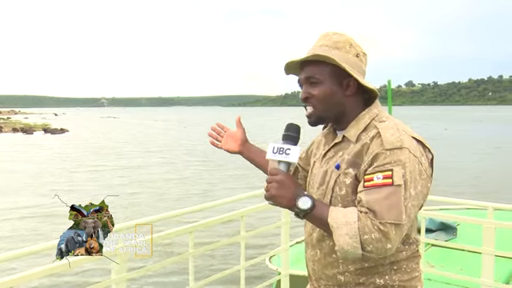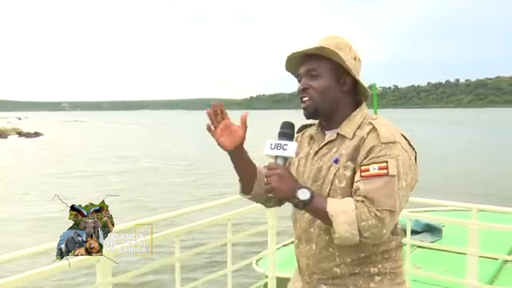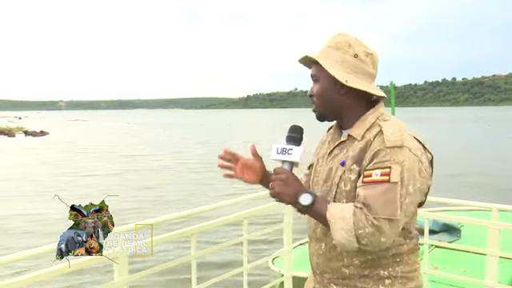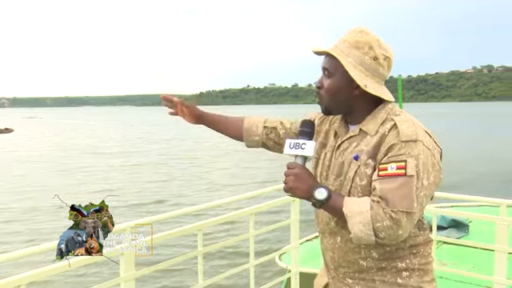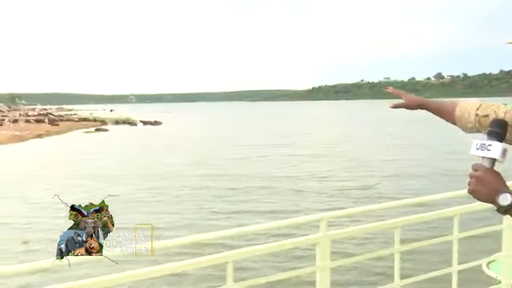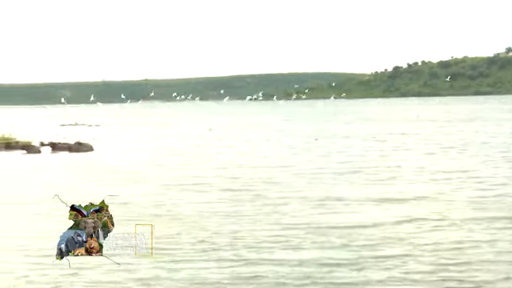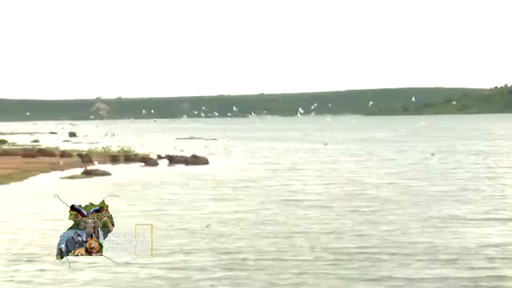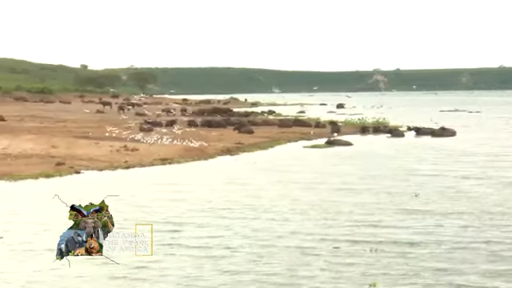Once again, these are the attractions that you can enjoy and look at when you are at the Kazinga Channel. If you look where I am pointing, the different species of birds flying, we call them the gull-billed terns. And away from the gull-billed terns, there are other species of birds like the African spoonbills.